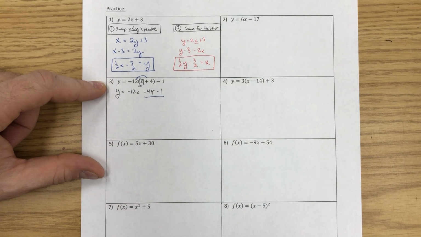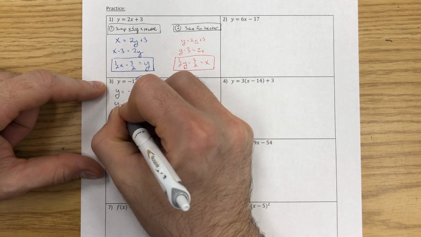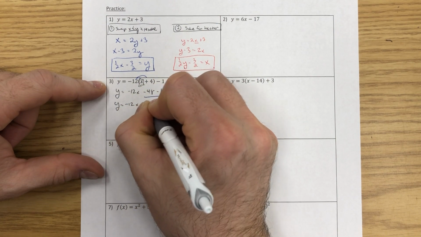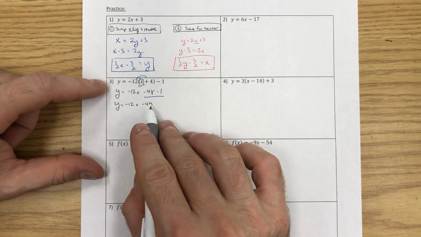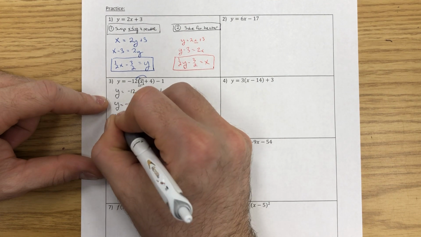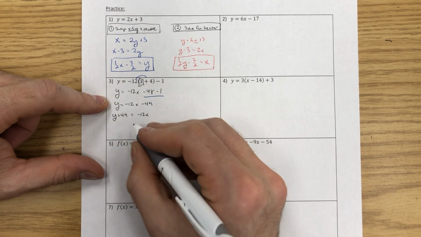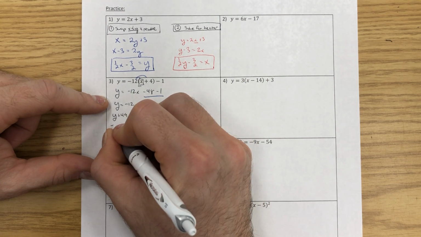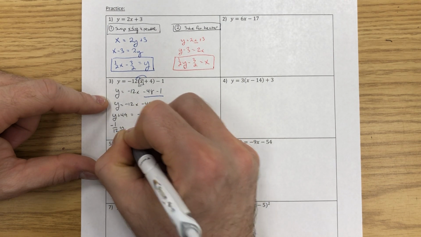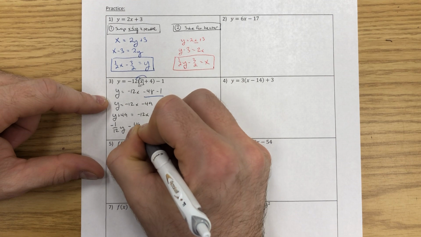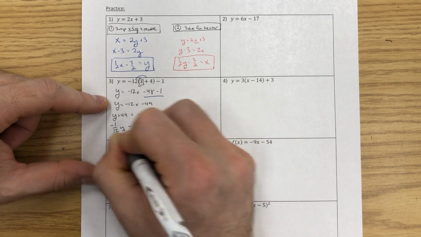We're going to combine some like terms. And now we're going to start moving. I'm going to add 49 to both sides. And I'm going to divide by negative 12. So that's negative 1/12 y minus 49 over 12.